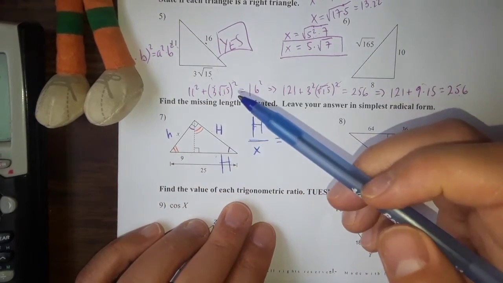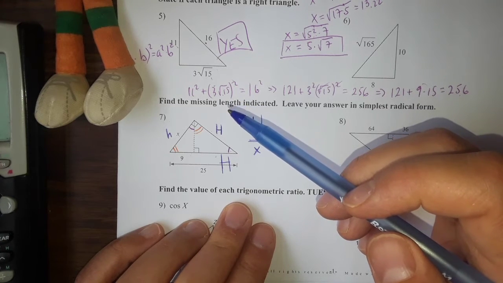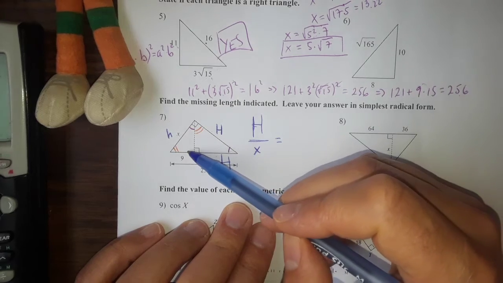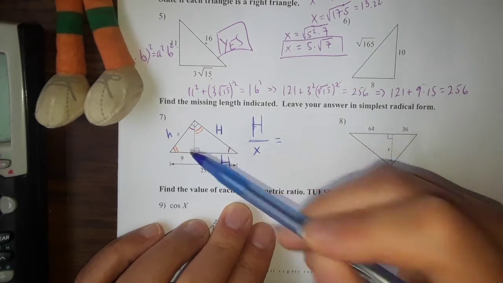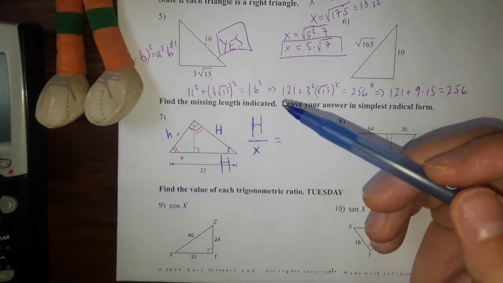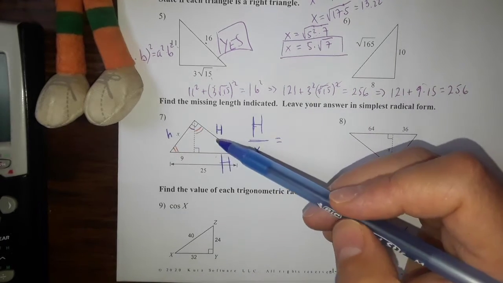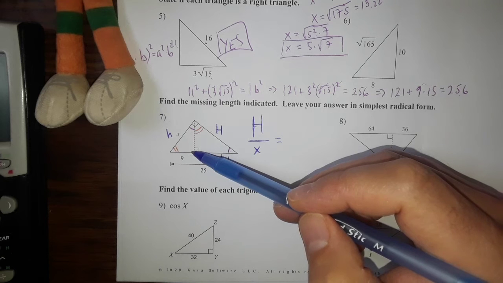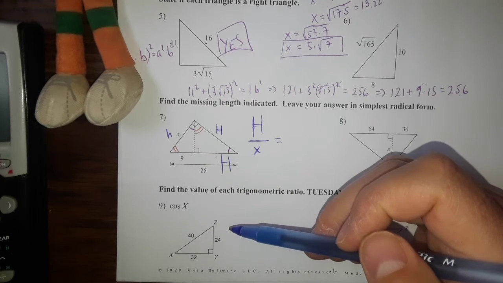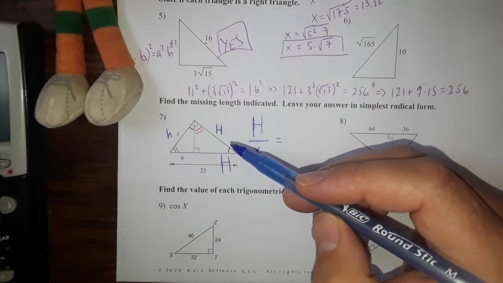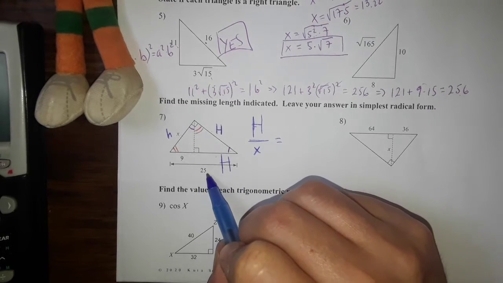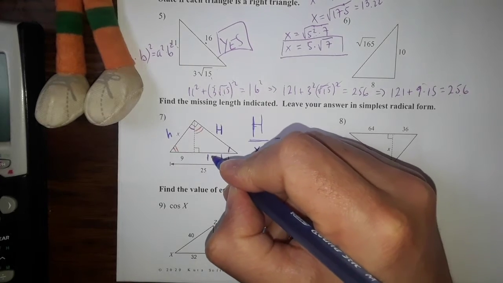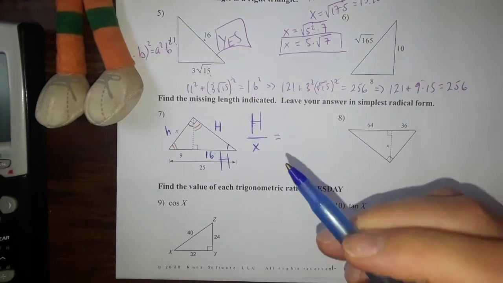So, and now we have this one here, compared to, let me see. So if you subtract 25 minus 9, that's 16, and this is this side here, right? 16.